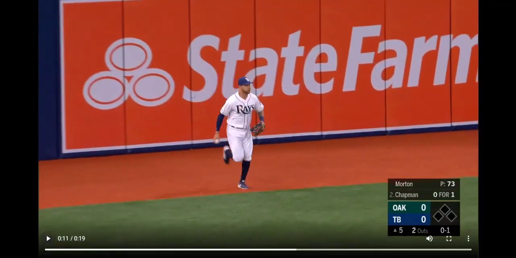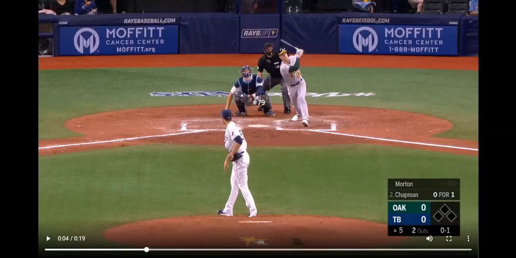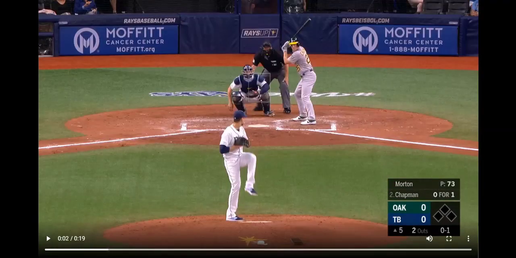Wow. All right. That was exciting. So what do we see here? We see that Charlie Morton threw a curveball. Matt Chapman hit the curveball very hard and almost gave his team the lead, but he didn't.